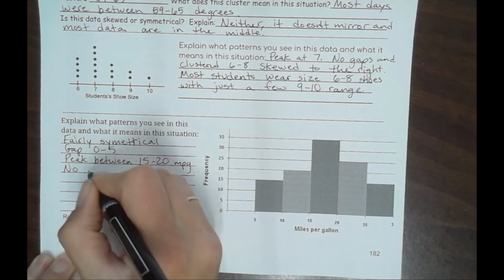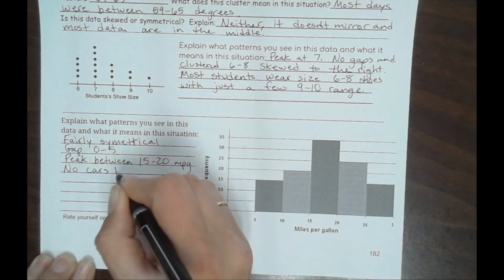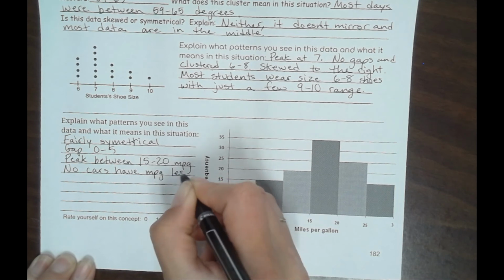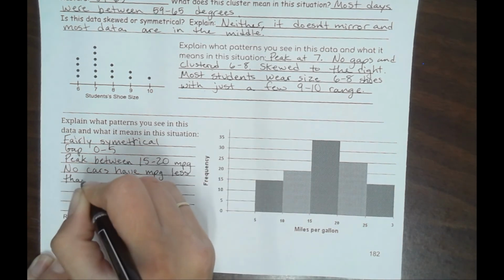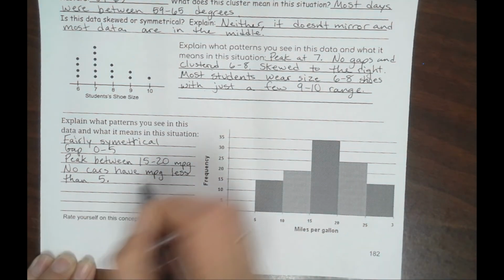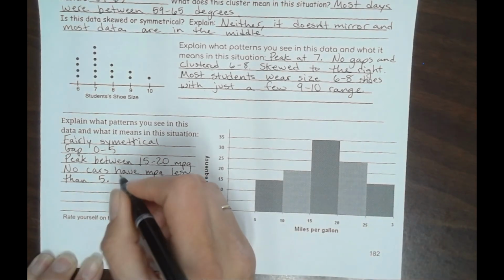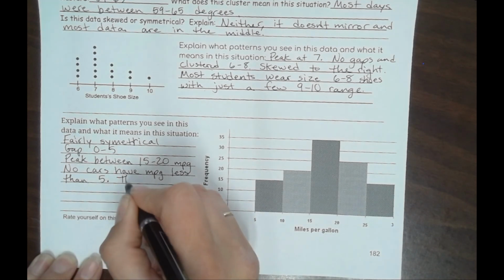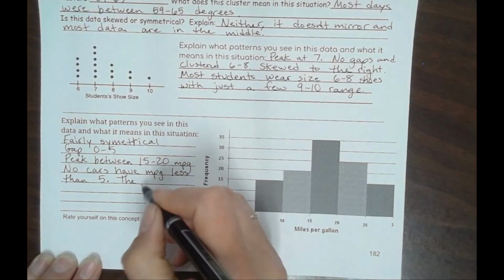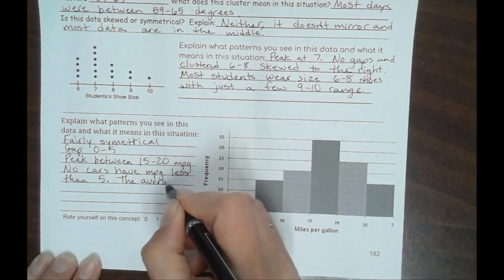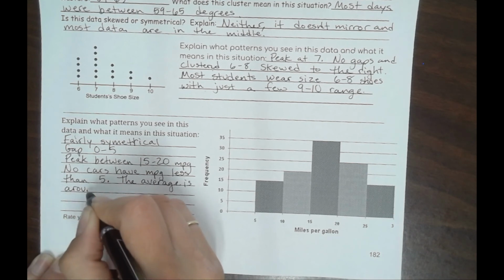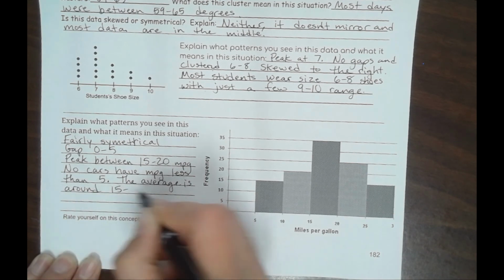No cars have miles per gallon less than 5. And it looks like the average, because you can see this center area, is around 15 to 20.